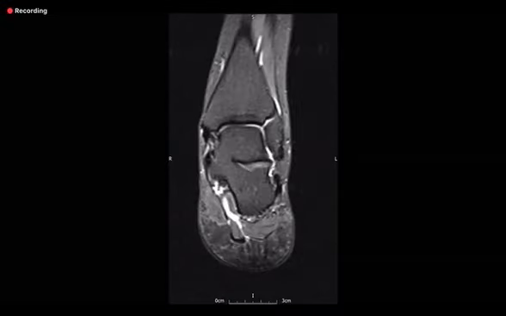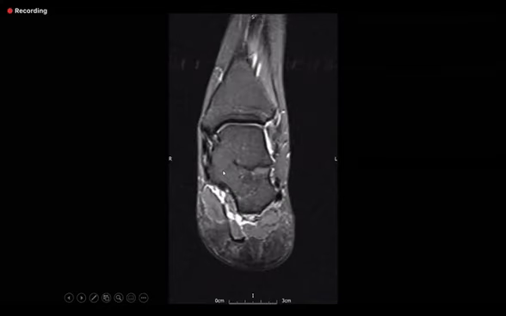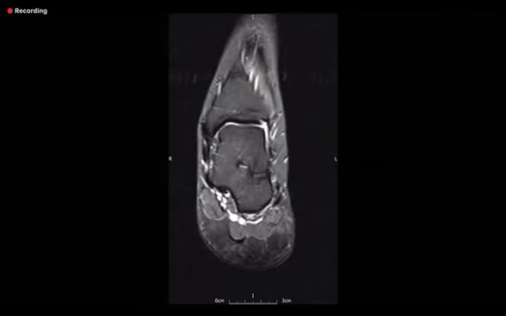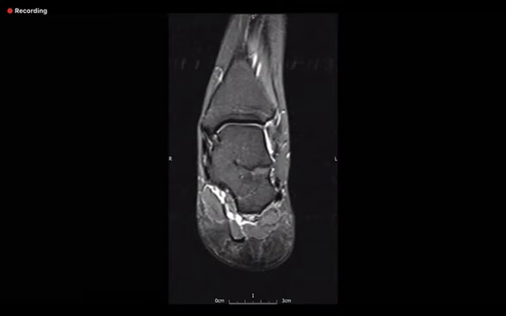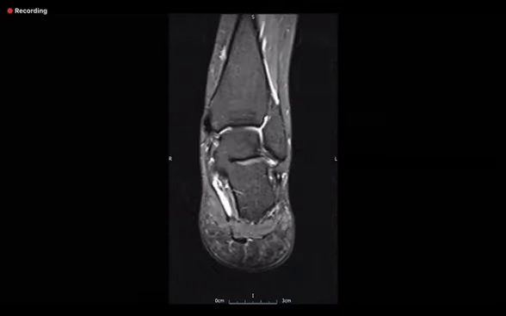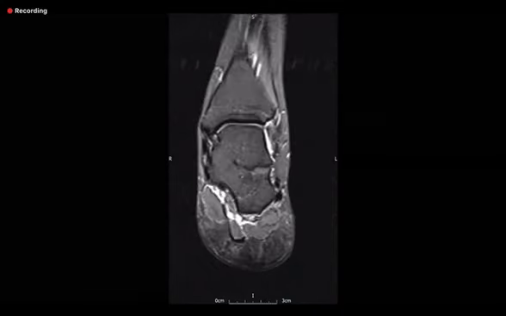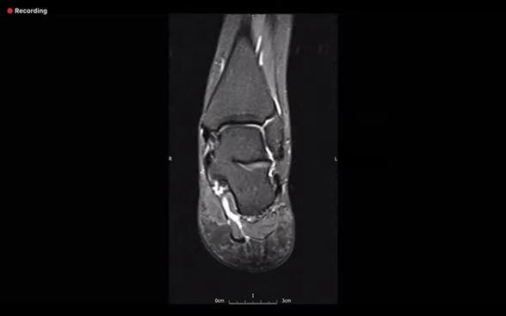Yes, please. What is your finding? So I can see there's fluid at the tendon of the... Where are we here? So this is the... that's the talus, and that is the continuation into the calcaneum. So have you confirmed your diagnosis?